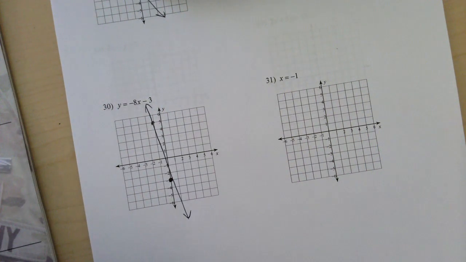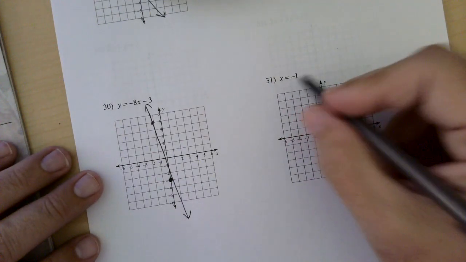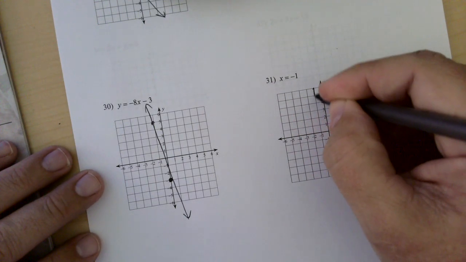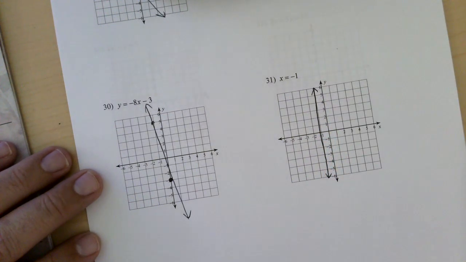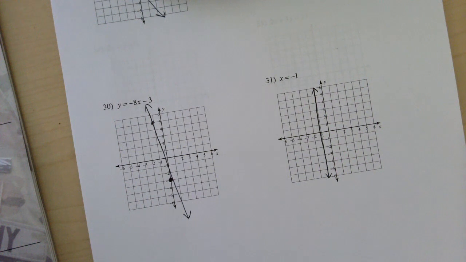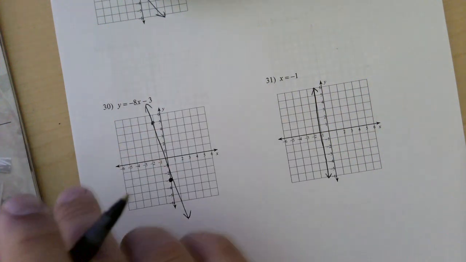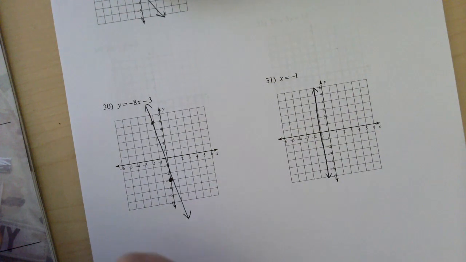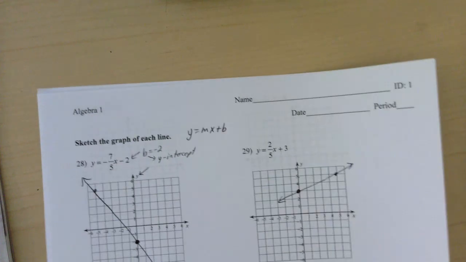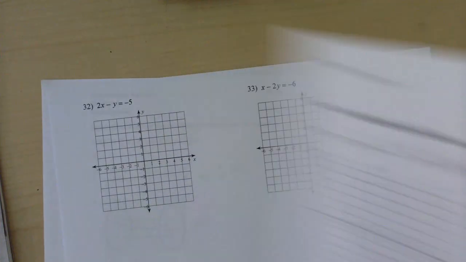Now, I threw you a curveball here because this is a unique problem where it's just telling you x is -1. So when you see just x equals a number, it is a vertical line. And remember, the slope of a vertical line is undefined. There is no slope for a vertical line. The other special type of line is when it's y equals a number, and then it would be a flat line. Okay, so those problems should be very easy for you to understand, and everybody should agree.